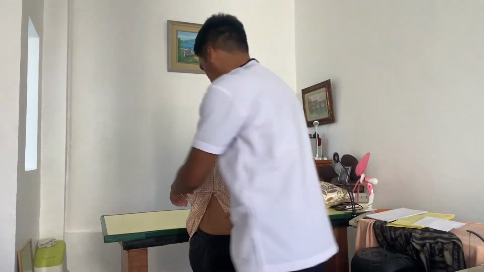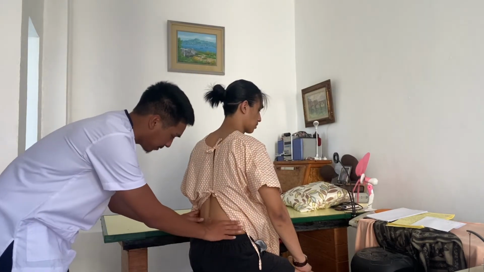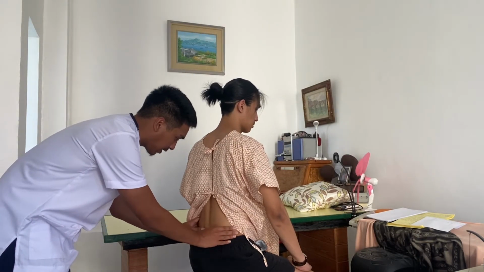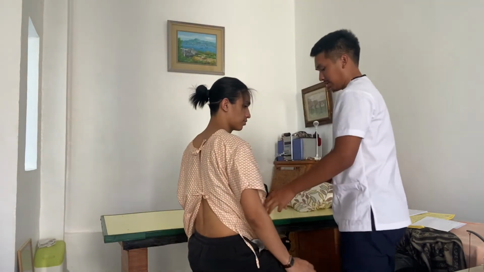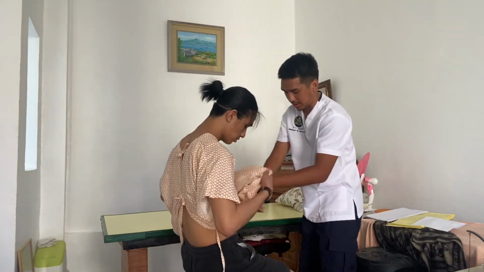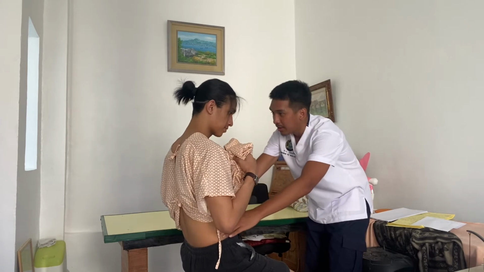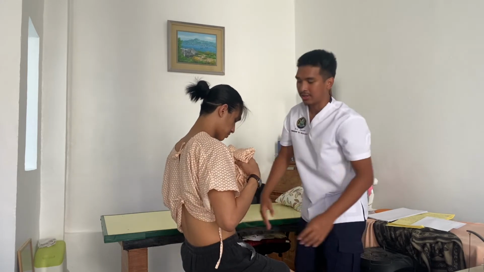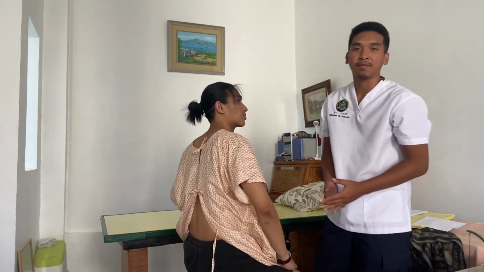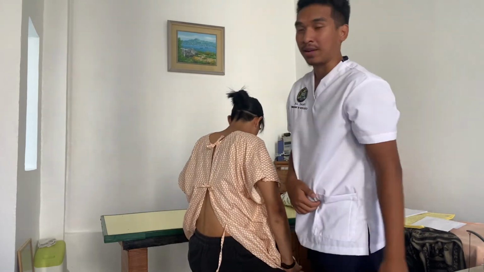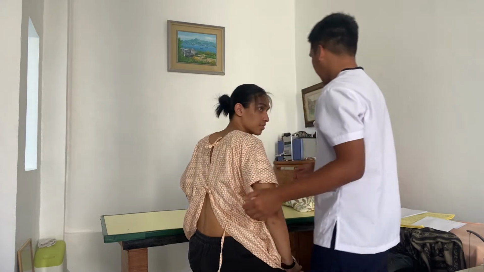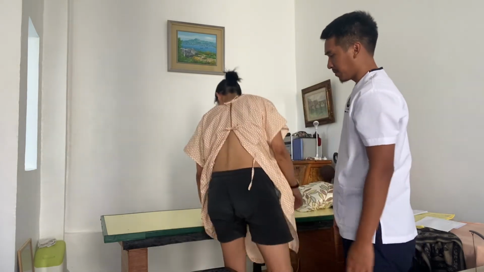Then I will be palpating the anterior and posterior aspects of the hips. So as I was palpating, I have noted that it is symmetrical and there are no signs of tenderness, there are no lesions, masses, there's no bruising, and also there is no swelling too.